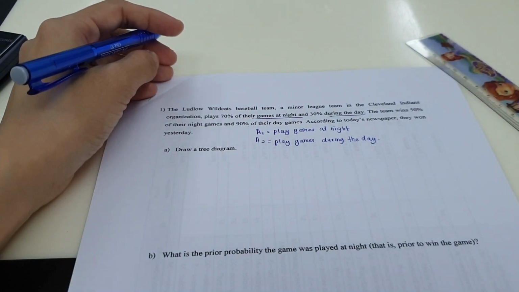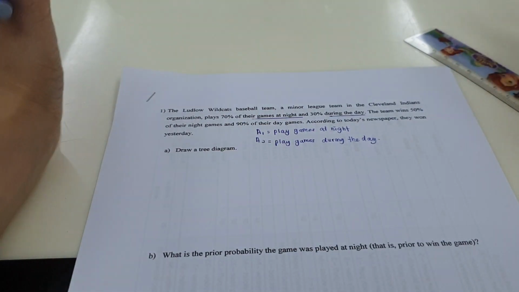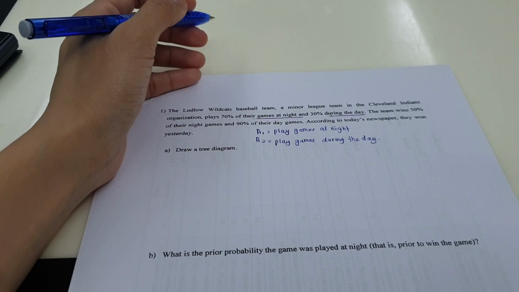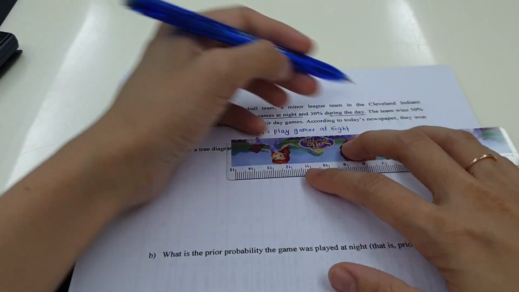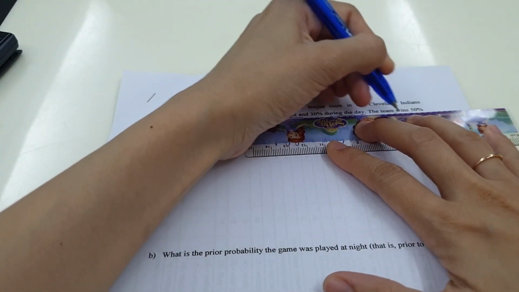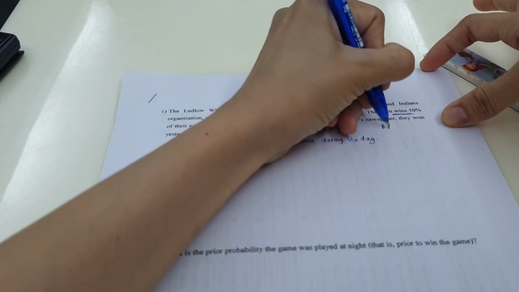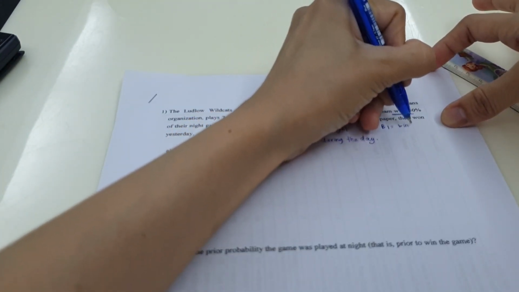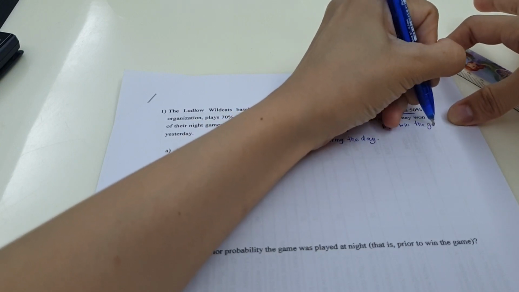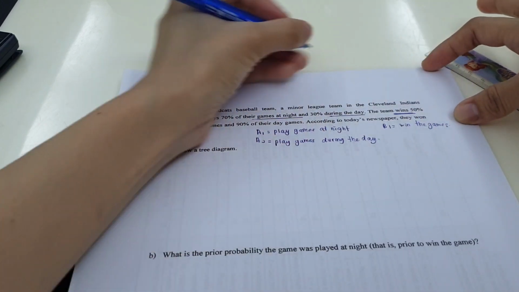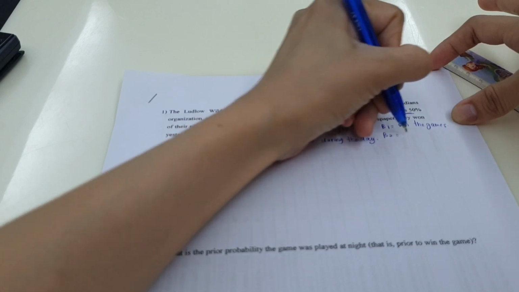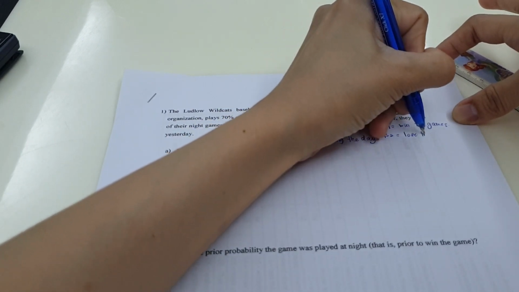For the conditional probability, the second branch is whether the team wins the games, so we write here win, and this one would be lose the games.